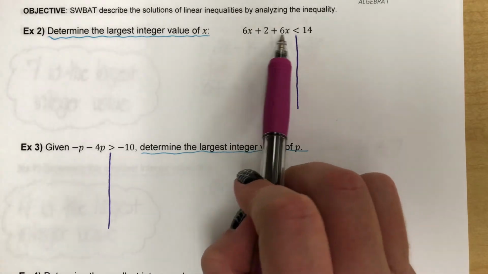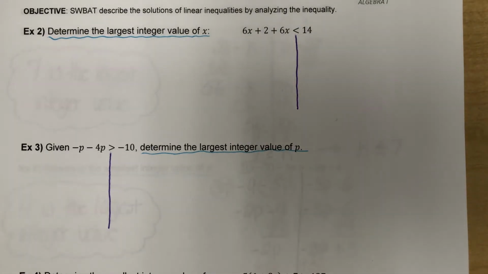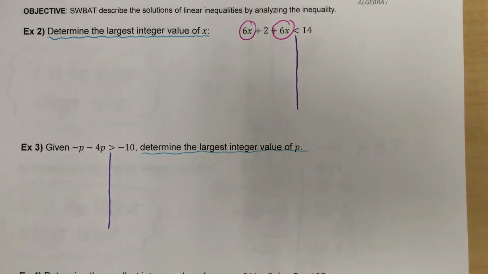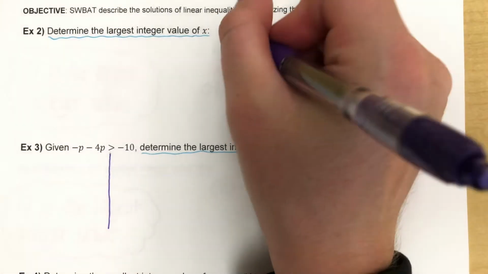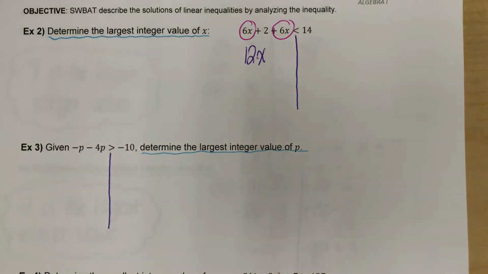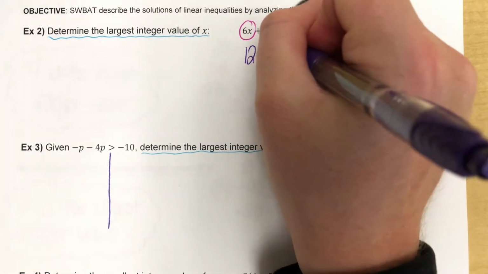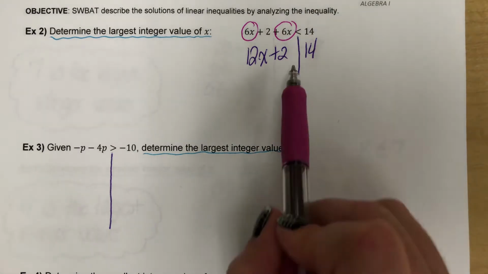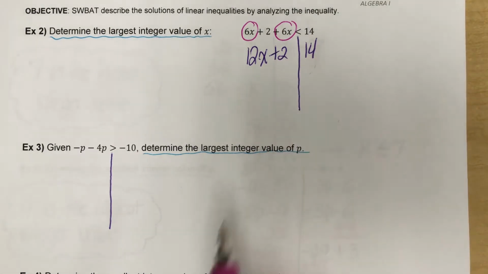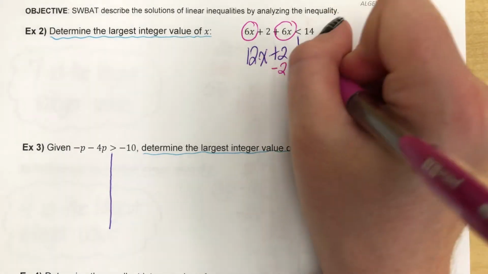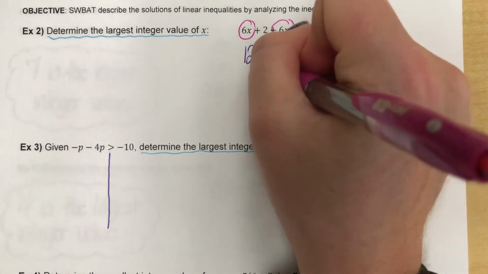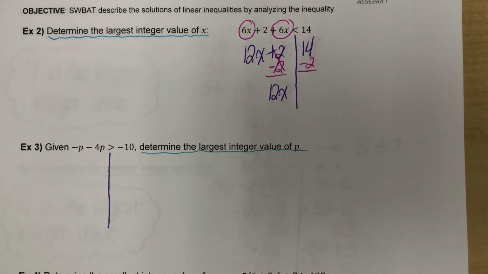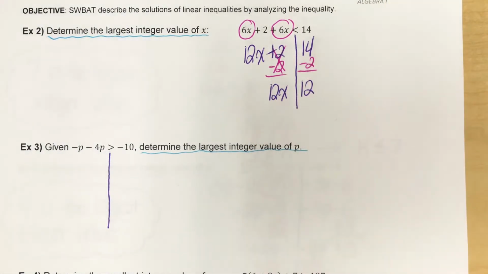If I look at the left-hand side, I can see that looks pretty busy. I want to combine like terms. My 6x and my positive 6x can definitely go together. 6 plus 6 is 12, so now I have a 12x. I bring down my plus 2, and I bring down the 14. I don't have any more like terms, so now I have to go to the opposite side by using the opposite operation. The opposite of adding 2 is subtracting 2. So all I have is a 12x on the left, 14 minus 2 is 12 on the right.